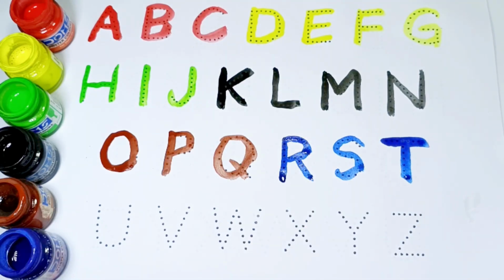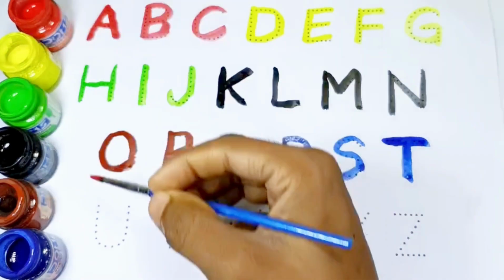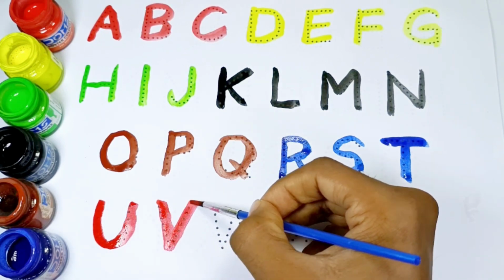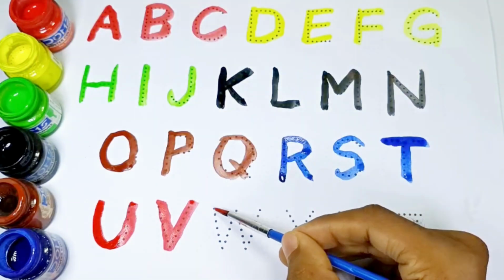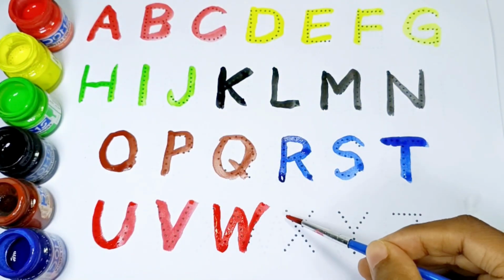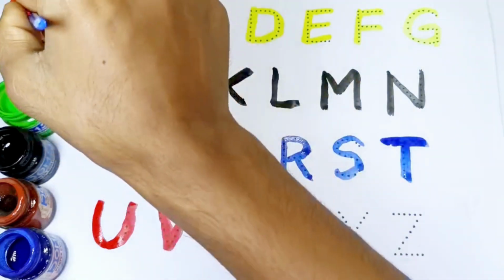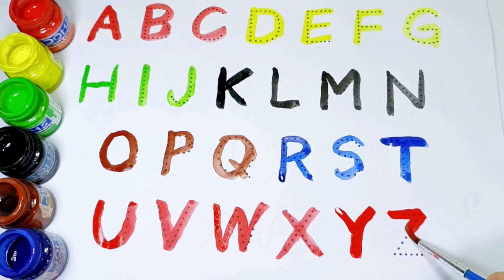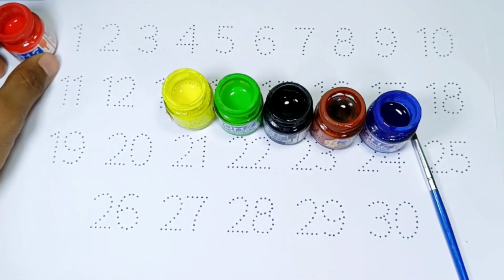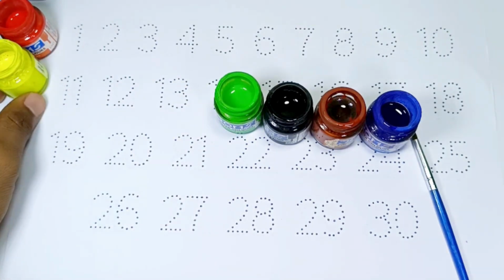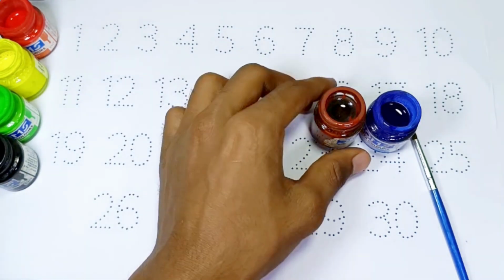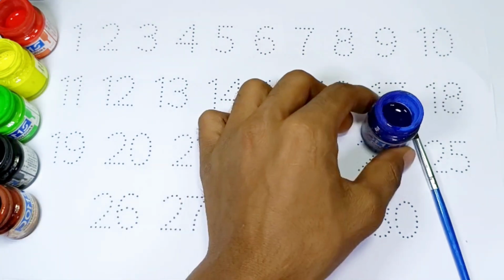T for teacher. Kids, now you draw U and use red color. U for umbrella. V for van. W for whale. X for xylophone. Y for yo-yo. Red color, yellow color, green color, black color, brown color, and blue color.